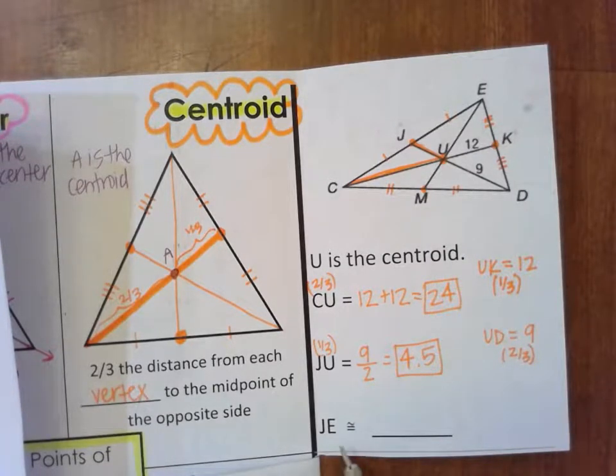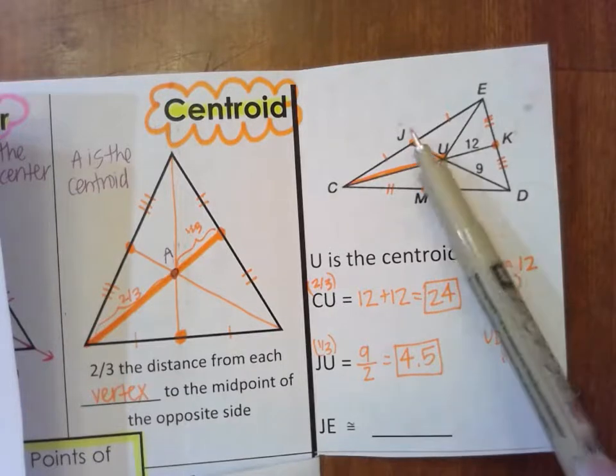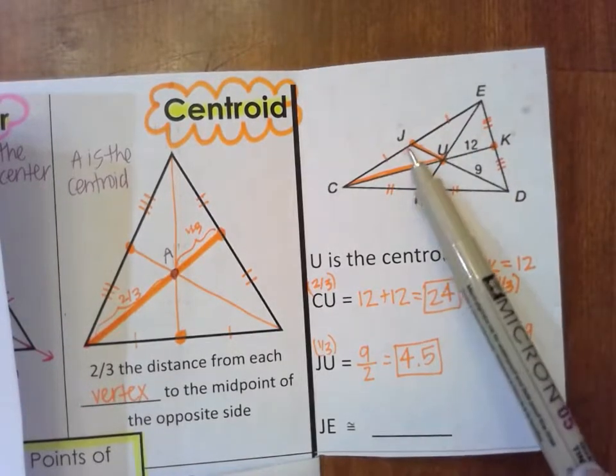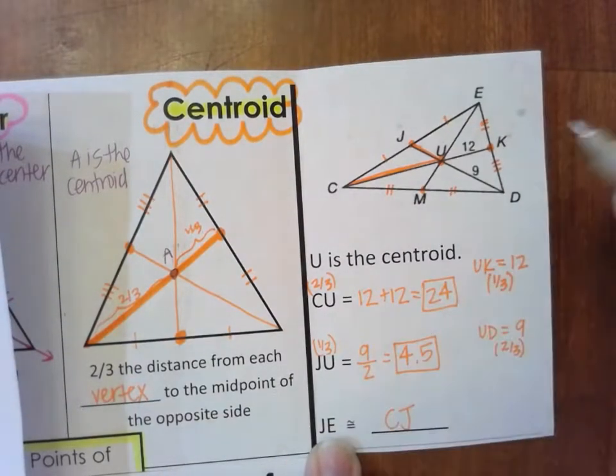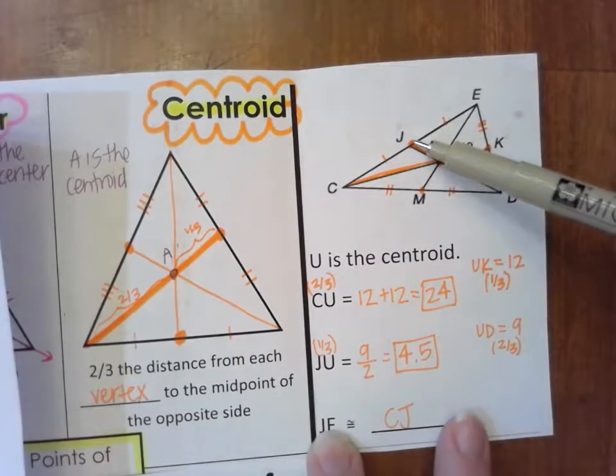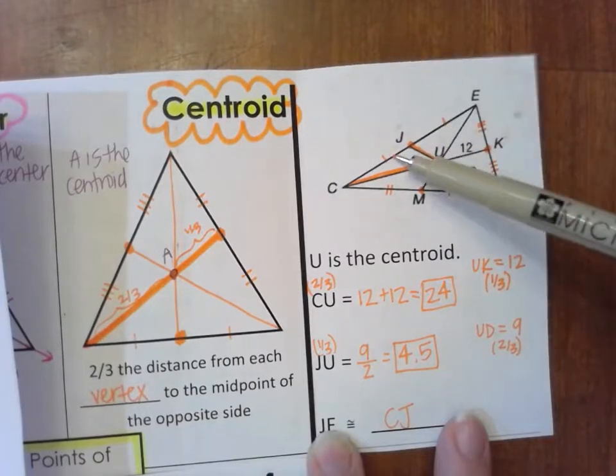Now it wants to know what's congruent to JE. Well, JE is this side right here. We know it's congruent to this side, CJ, because the medians go through the midpoint, and the midpoint bisects the segment into two congruent pieces.